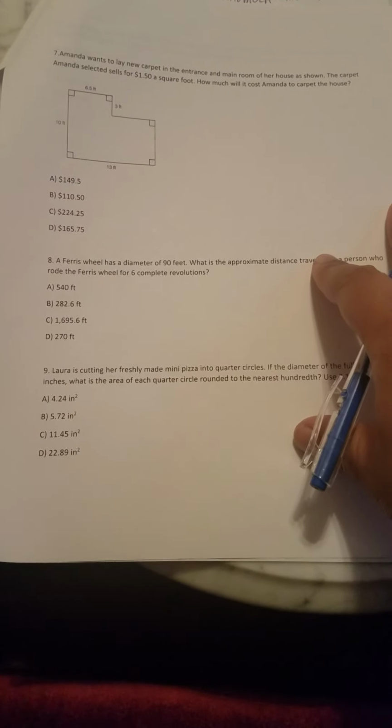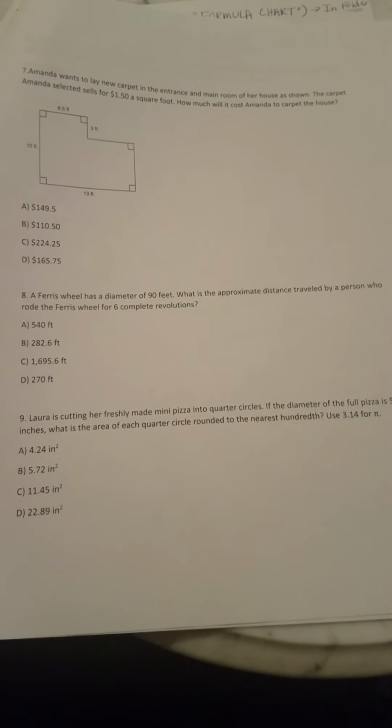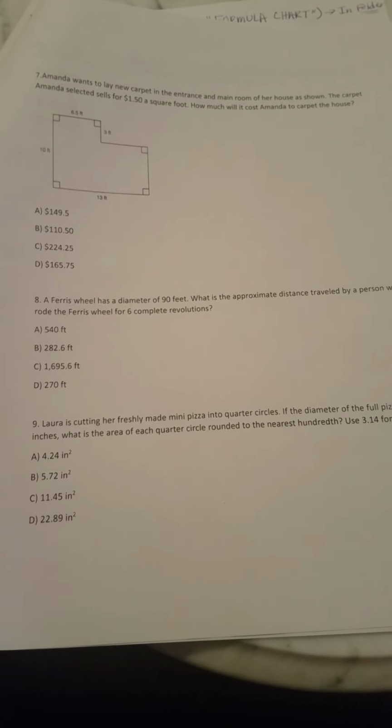Number 7. Amanda wants to lay new carpet in the entrance and main room of her house as shown. The carpet Amanda selected sells for $1.50 a square foot. How much will it cost Amanda to carpet the house?